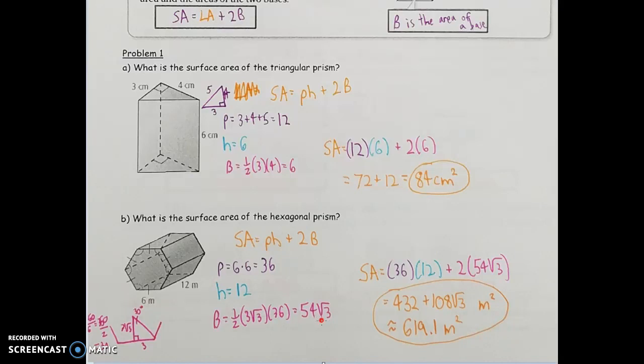We can leave that as a radical also for now. So now that I'm taking those parts from my formula, again, for surface area, I just need perimeter times height, so that's 36 times 12. And then for 2 times the base area, we have 2 times that base area we just found. So that's 54 rad 3 for one of those hexagons. Again, the 2 is just there to say that we have 2 bases.